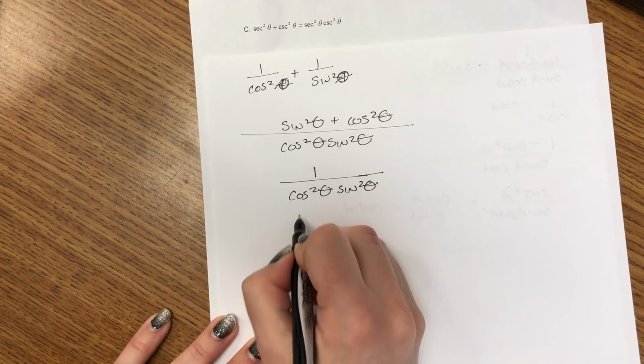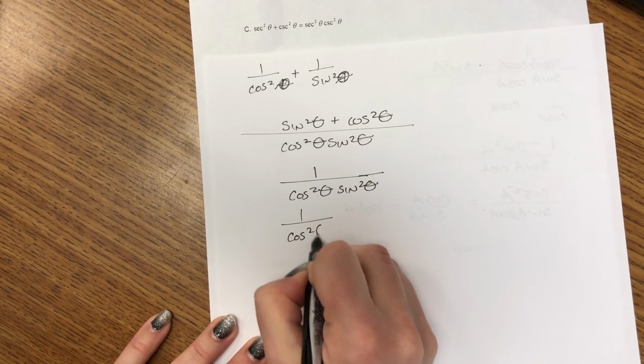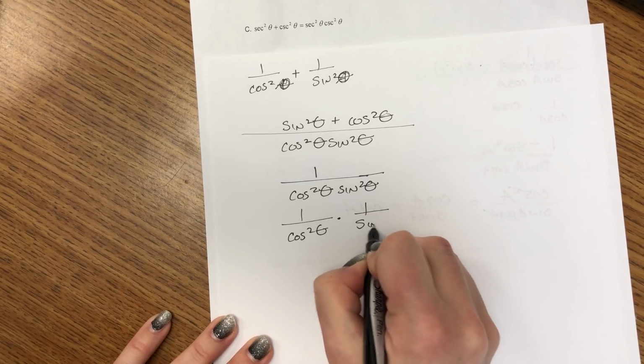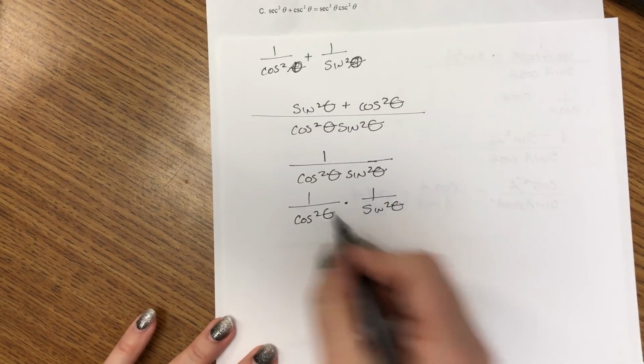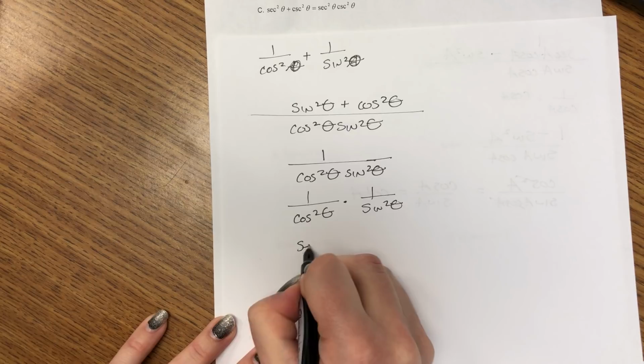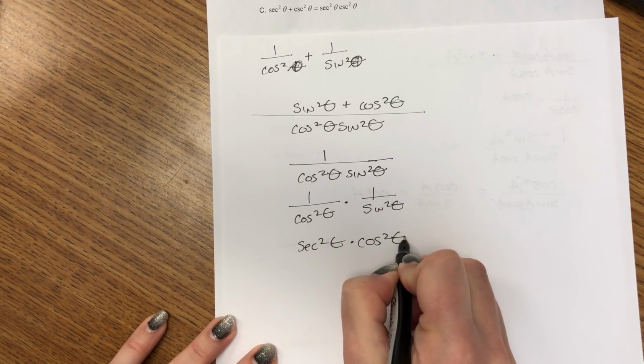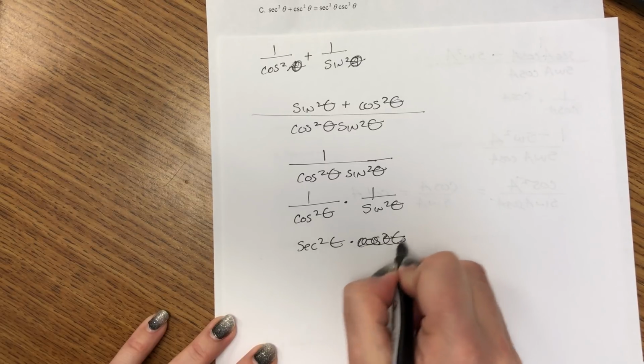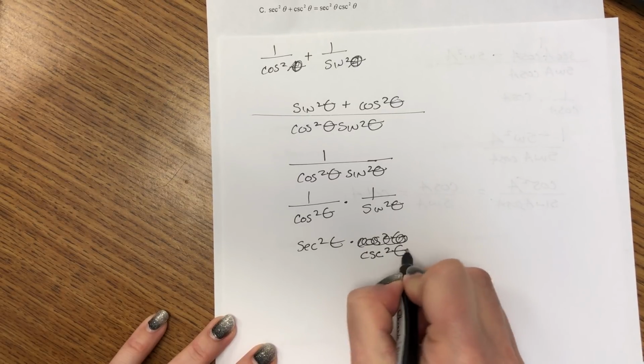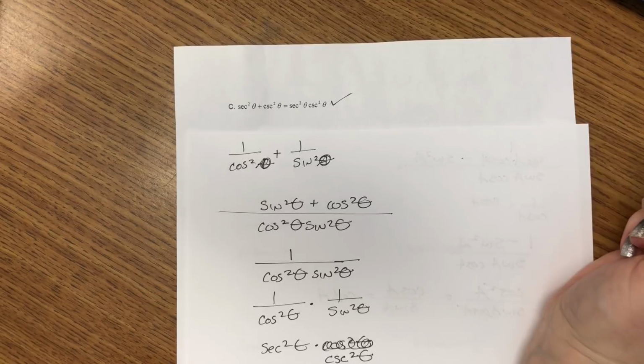Now that I have one fraction, I can think of this as 1 over cosine squared times 1 over sine squared. 1 over cosine is secant. 1 over sine is cosecant, sorry. And that is what we needed: secant times cosecant, both squared.